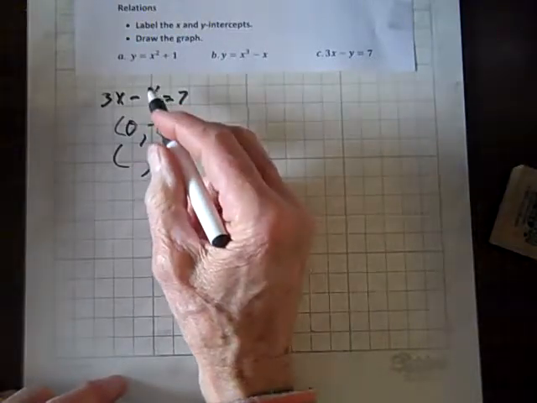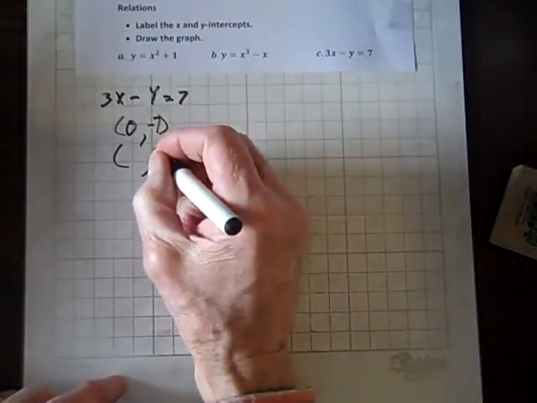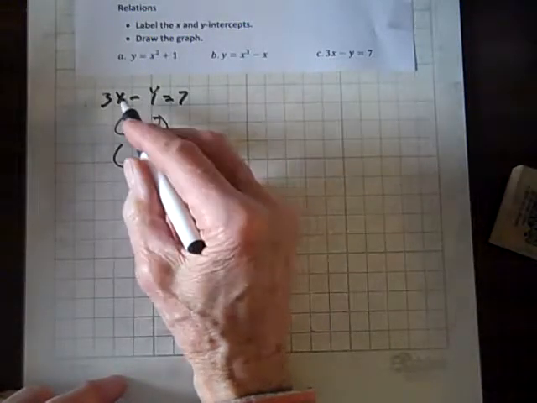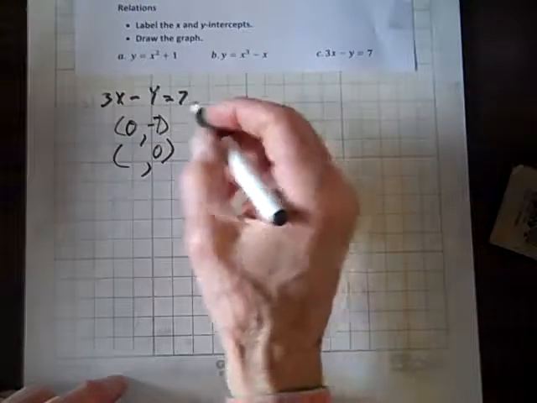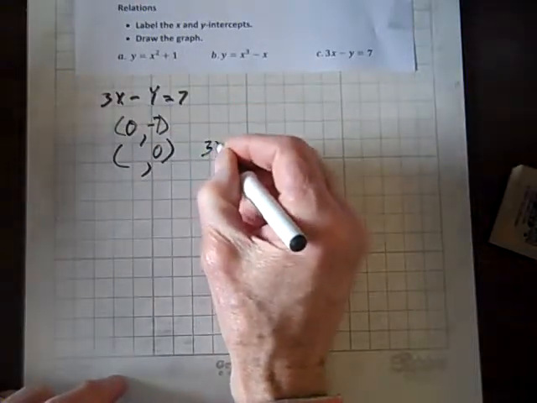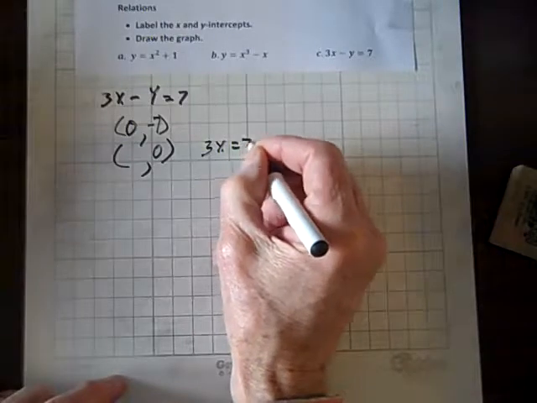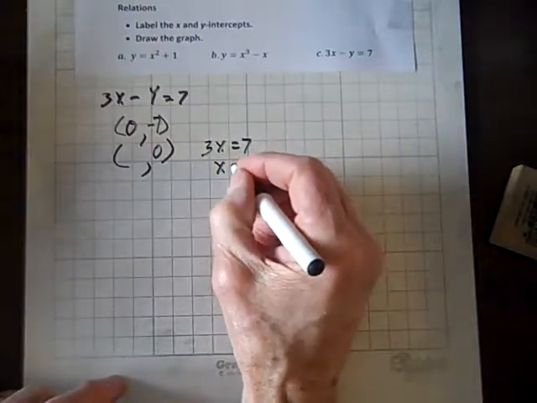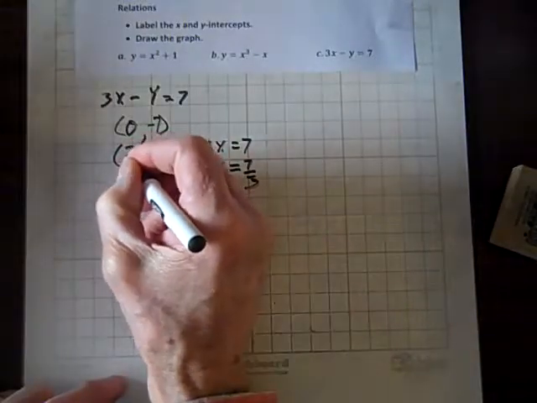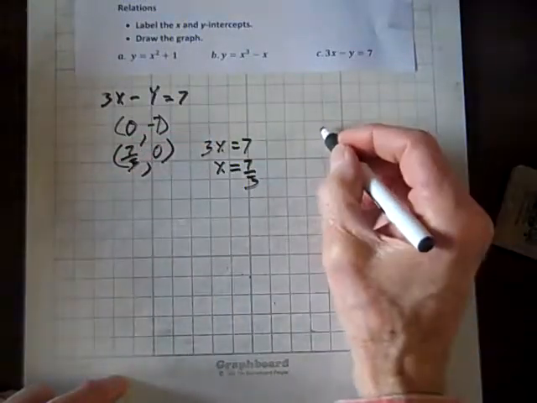Now letting y be 0, that'll give us the x-intercept. Letting y be 0, we get 3x equals 7, or dividing through by 3, x equals 7/3. So 7/3. Now let's graph that.